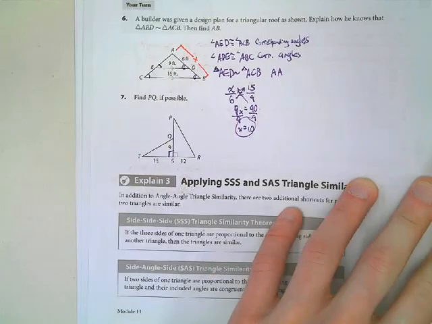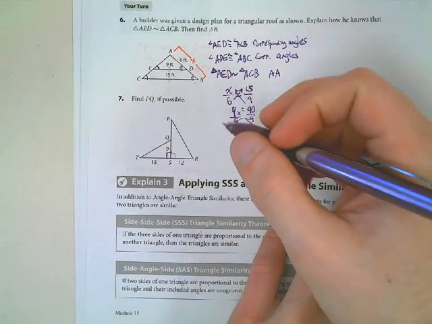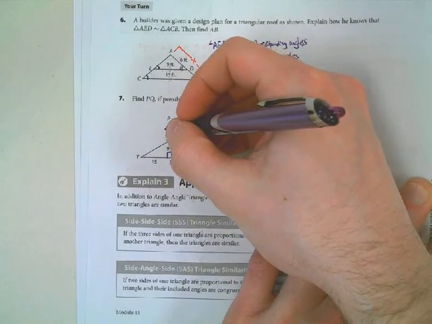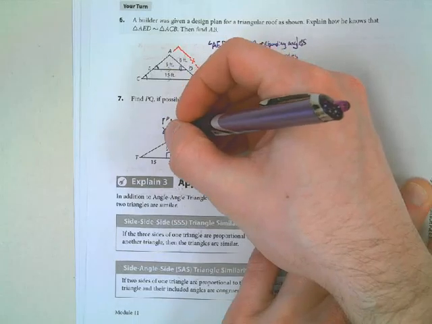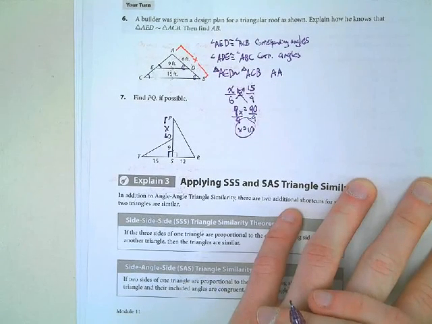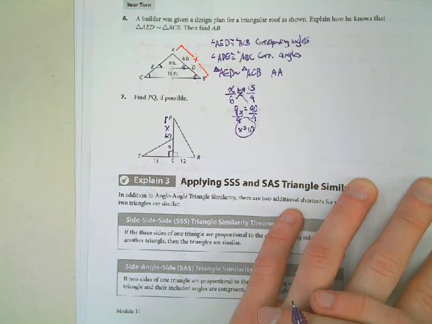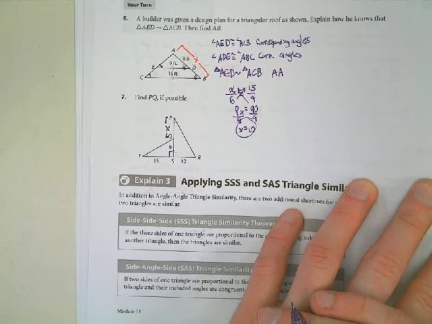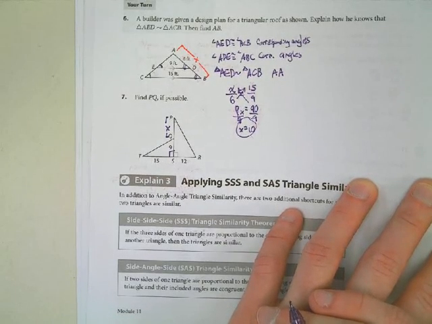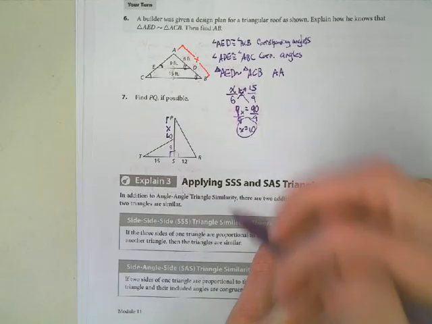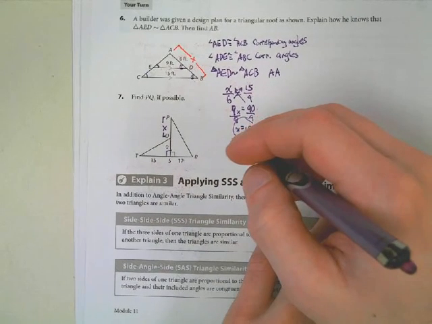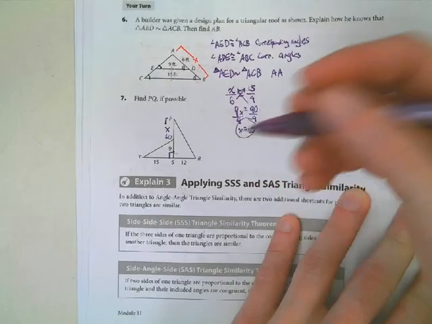Okay? PQ, we want to find this length right here. Now this is weird because PQ is not a full side of either of the triangles. So let's set up. It's exactly right, see? Yeah, you did. Good. I knew you would if you just tried it there.